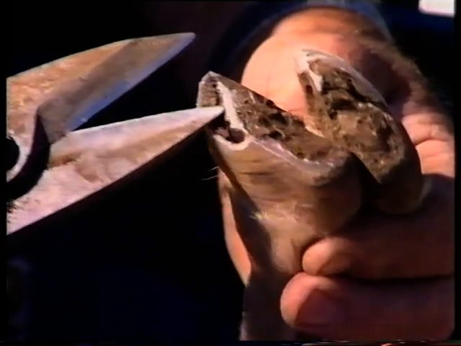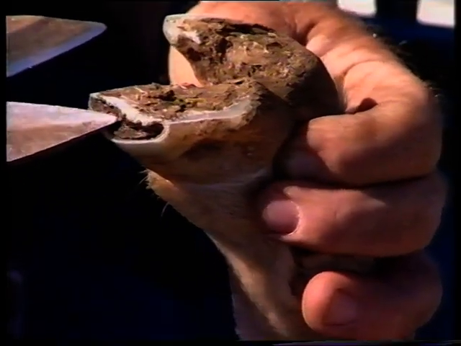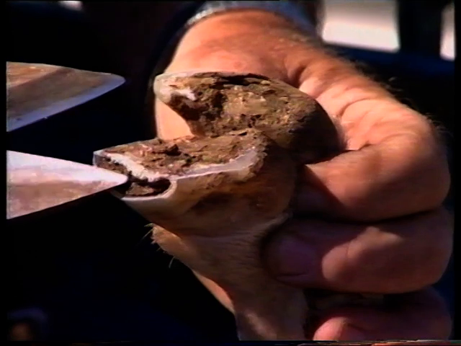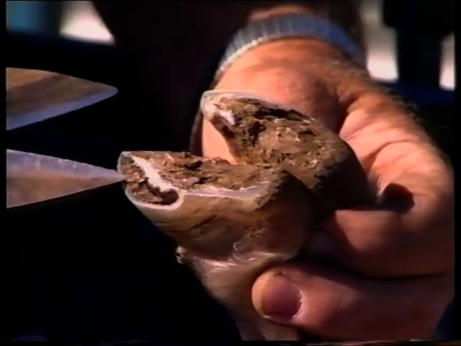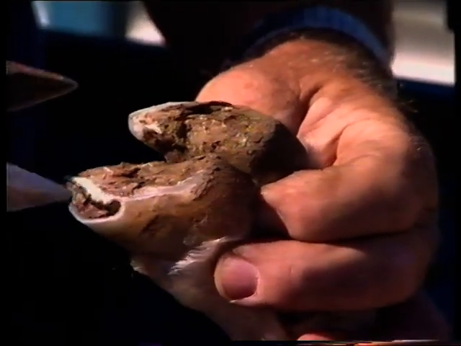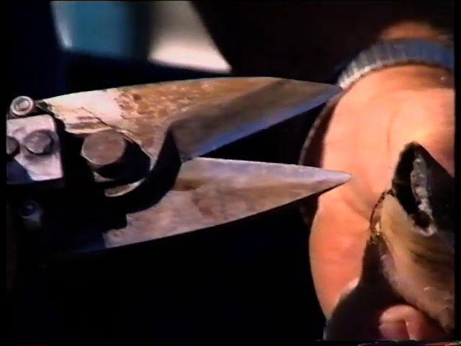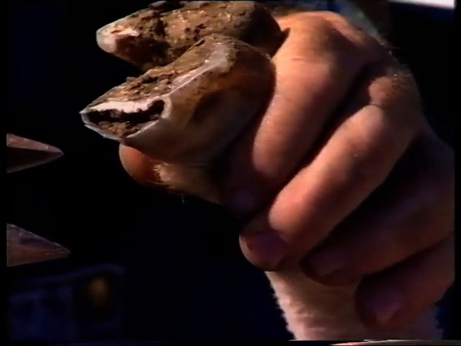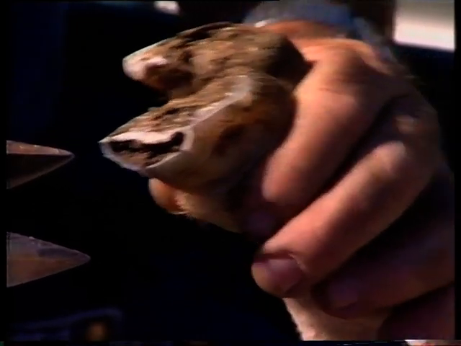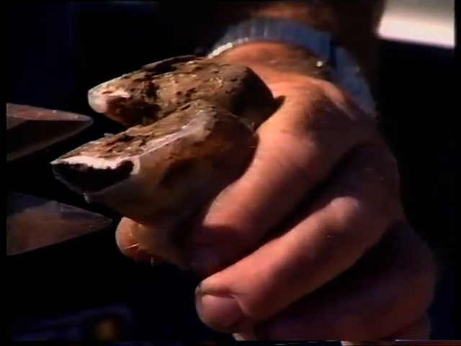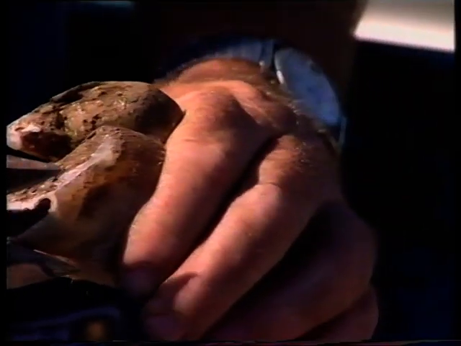This is a classic example of shelly toe on the outer front portion of the hard horn, the separation between the hard horn and the soft tissue. It compacts full of dirt and you get separation. It's nothing to do with foot rot. It's not a bacterial infection, and there's no need to cull or treat for that condition.